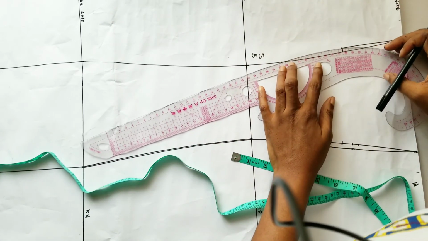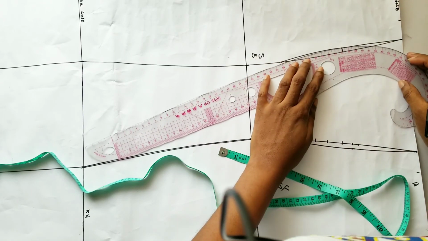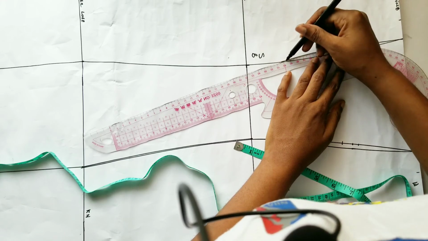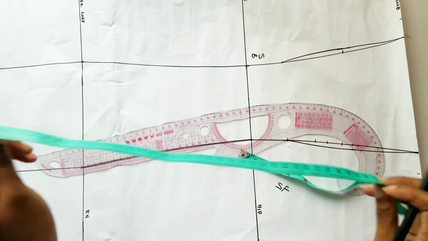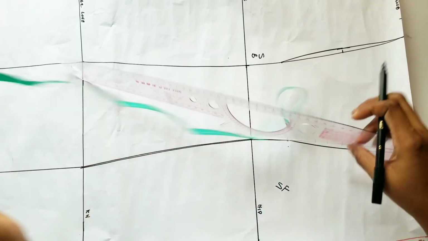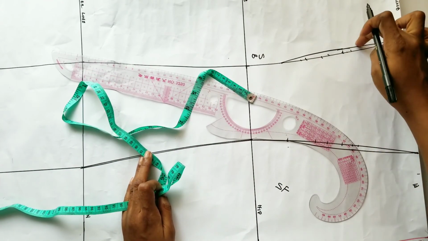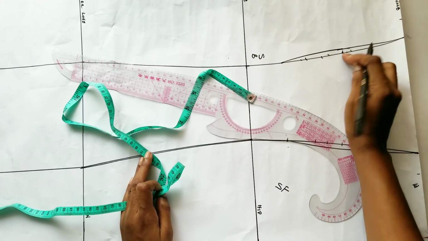The way you curved it is the same way you apply it to the back. I hope you understand. So that's that for eradicating the hip dip. When you're cutting out, this is the line you're following, this is your new seam line and not this one.